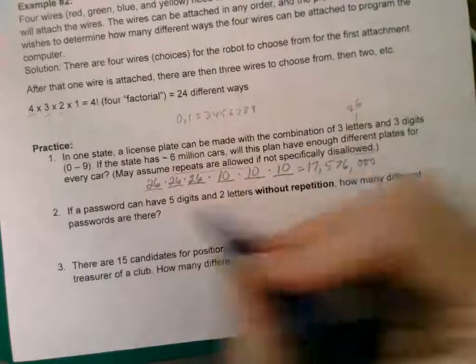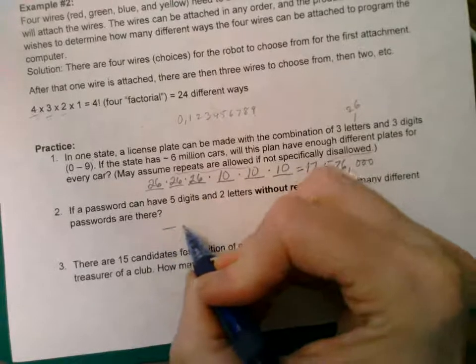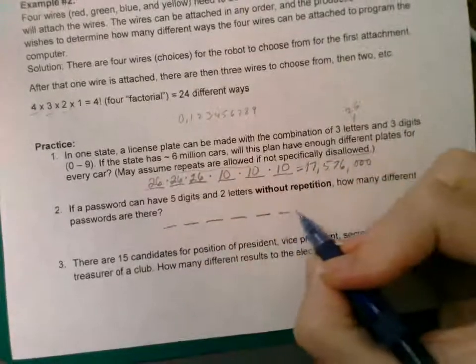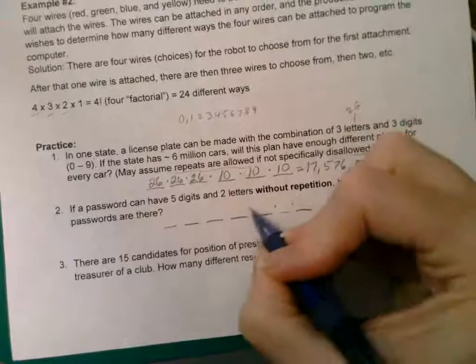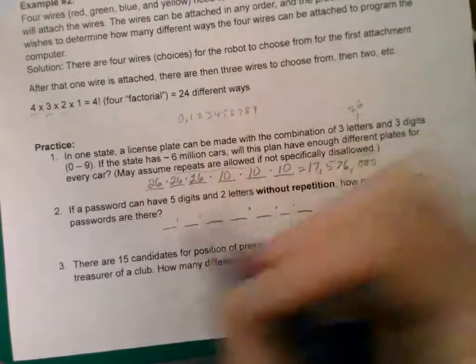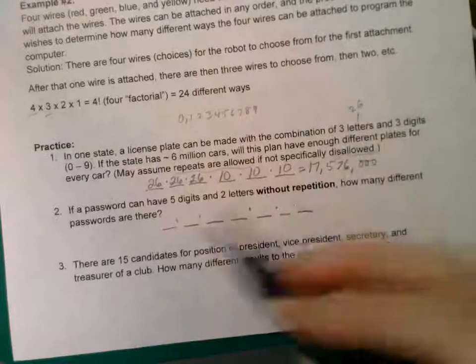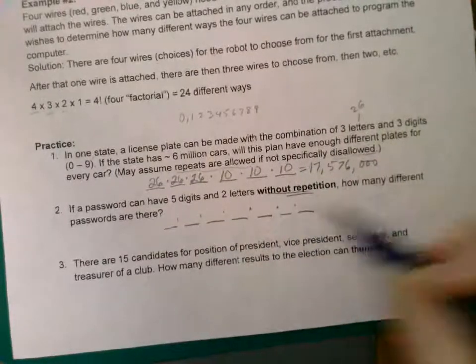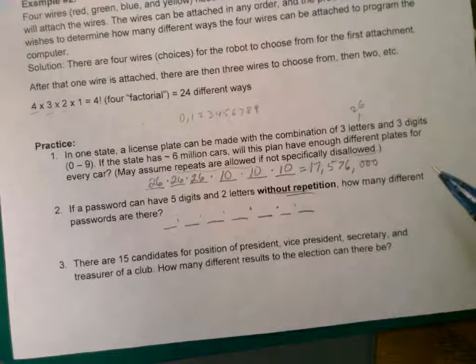But in a password that has 5 digits, 1, 2, 3, 4, 5, and 2 letters, 1, 2. So this is a 7 places password that has 5 digits, 2 letters without replacement or repetition. So that means once you use one, you can't use it again.